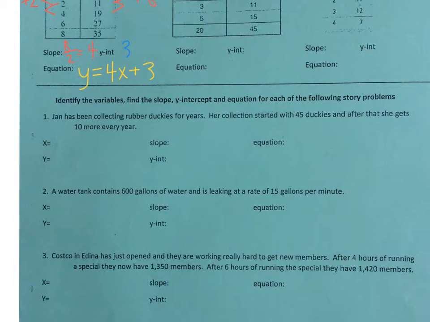For number 1 here, where Jan has been collecting rubber duckies. She's been collecting quite a few. We have to figure out first what is our x and our y. Remember, x is our independent. So in this case, it is years. Sorry, my writing's so bad here. And then our y is ducks.